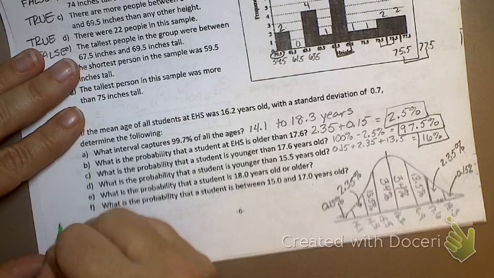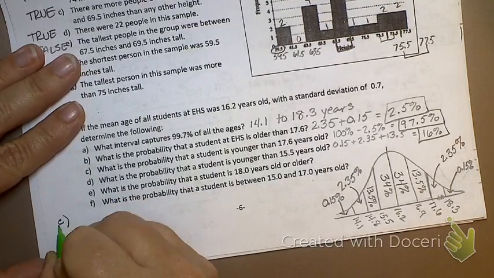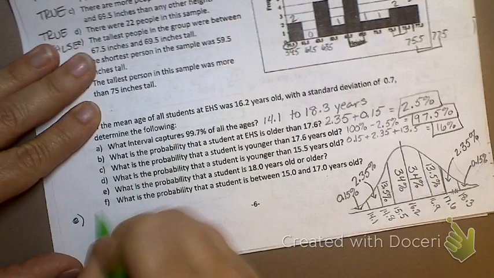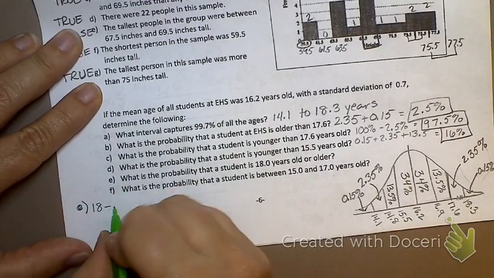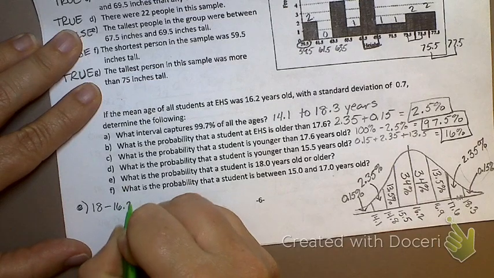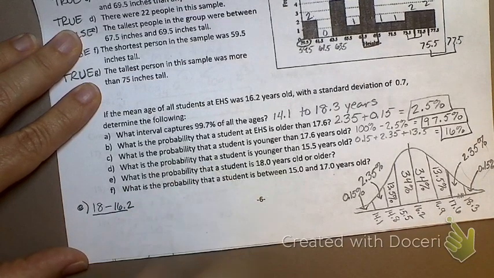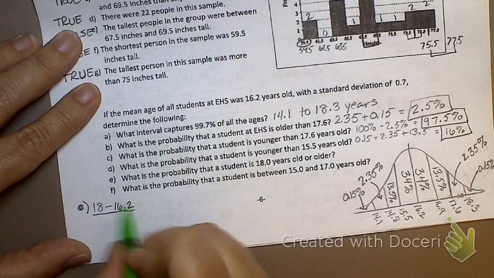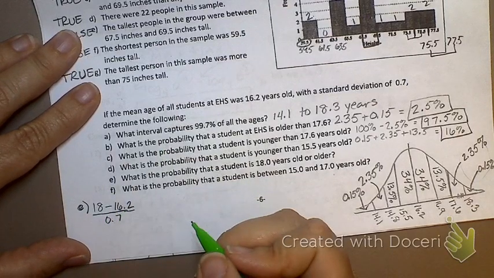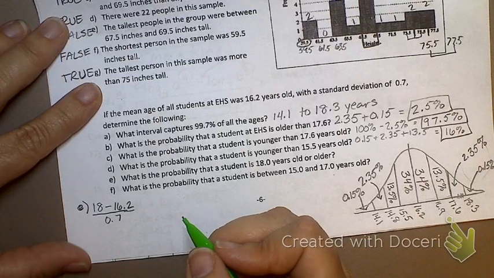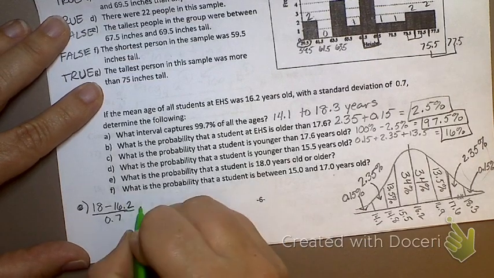For part E, I'm going to do 18 minus the mean. What's the mean? Divided by the standard deviation. Another formula you might want on your note card: the number minus the mean, divided by the standard deviation.